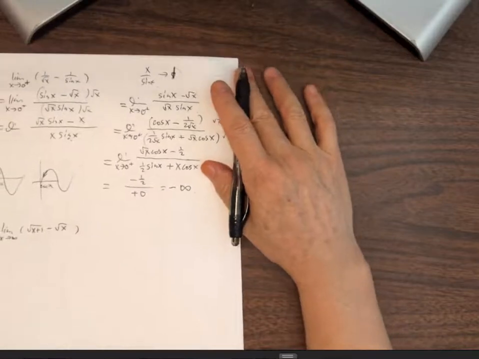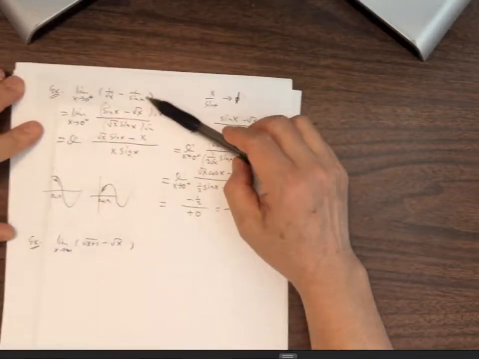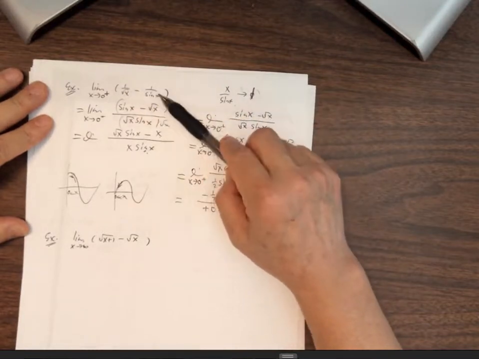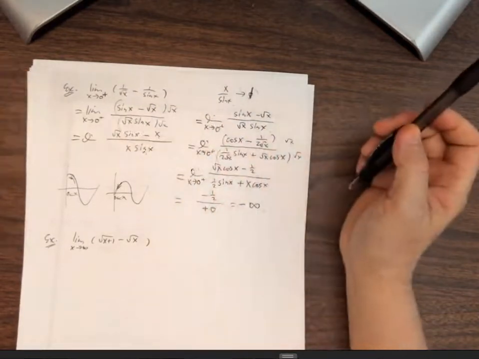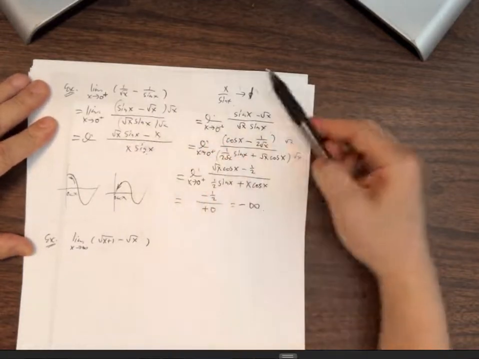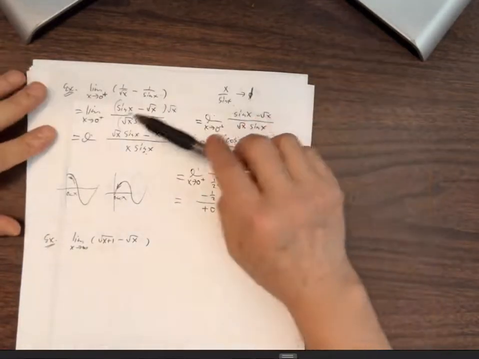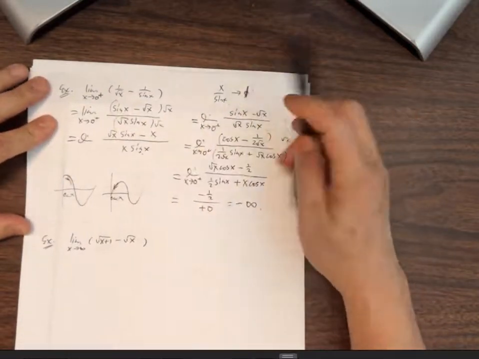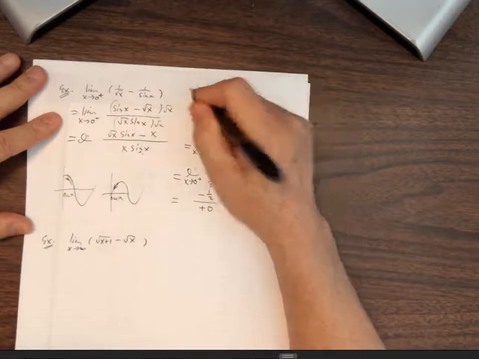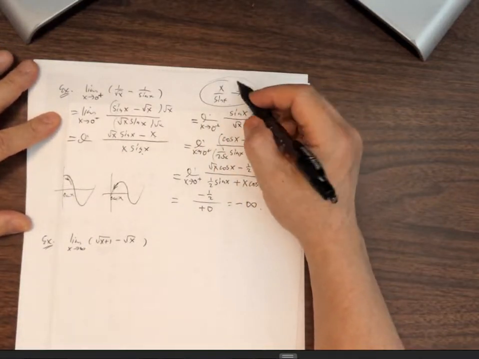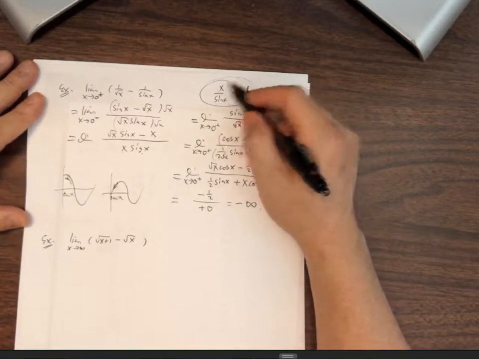Alright, so very typical indeterminate form, infinity minus infinity, just combine into a single fraction to go from there. Sometimes when you have sine x involved, it's a common practice to try to see if we can make use of this special result.